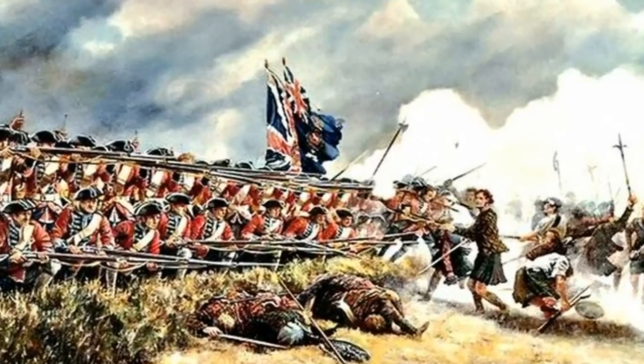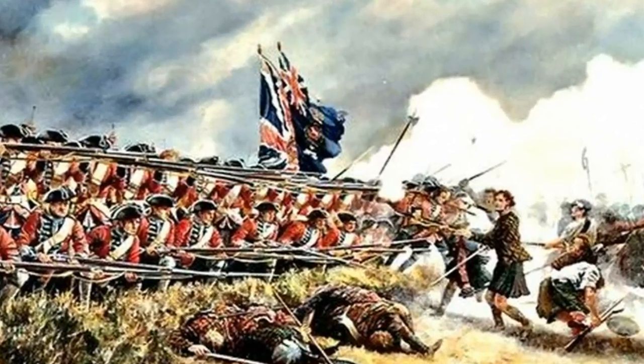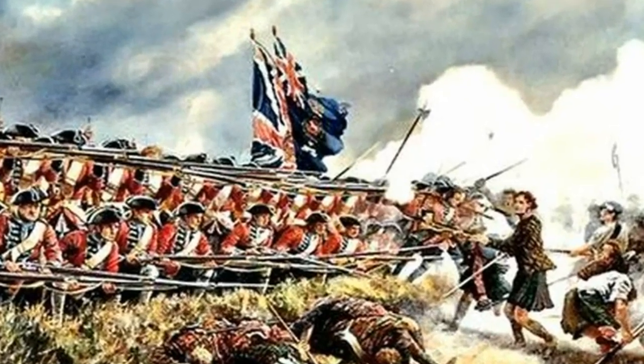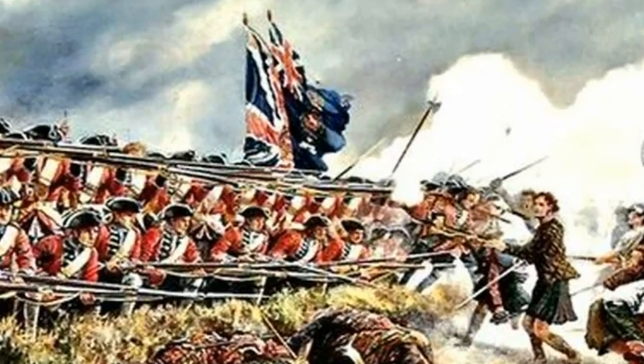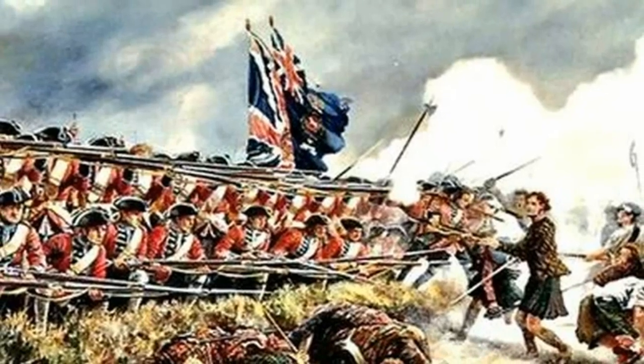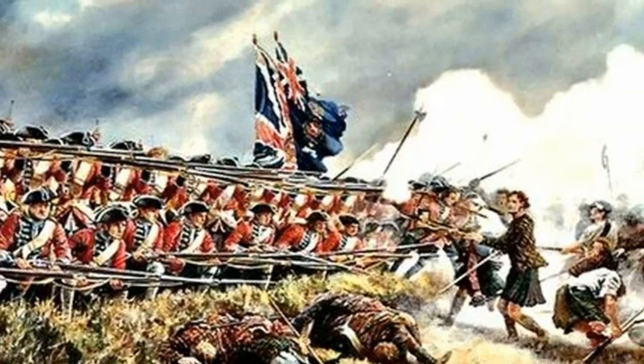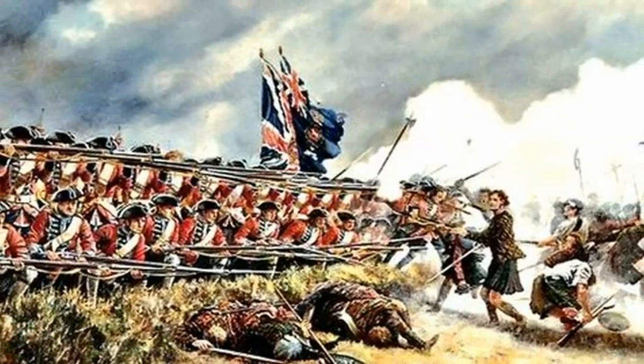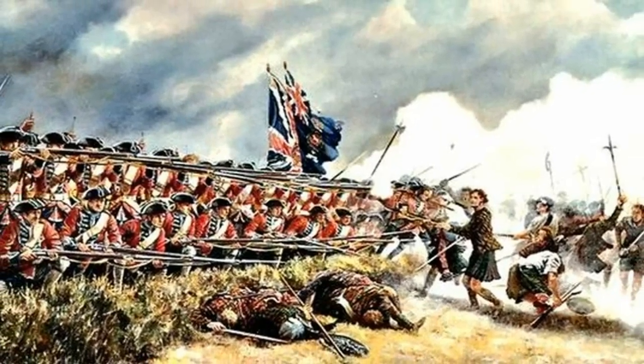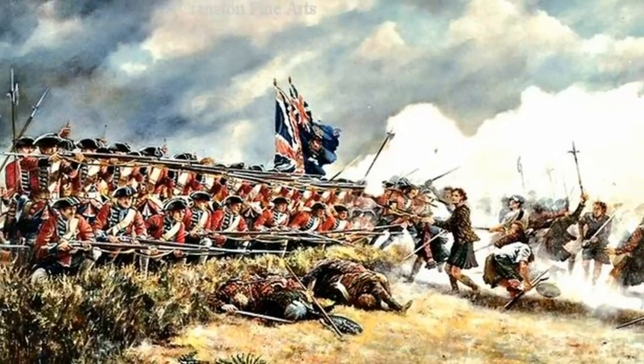Today we will talk about the Battle of Culloden, and so we begin. This battle was the last in a series of battles, called the Jacobite Wars, by the Scots who supported the Stuart dynasty in the struggle for the English crown. It was the last major battle in the British Isles, and at the same time gave rise to the destruction of the clan system of the Scottish Highlanders and the death of good old Scotland.